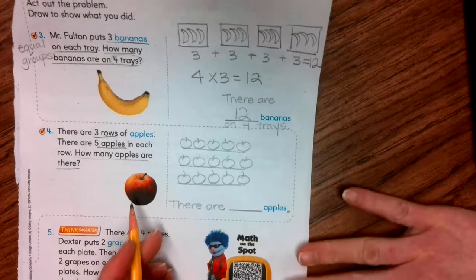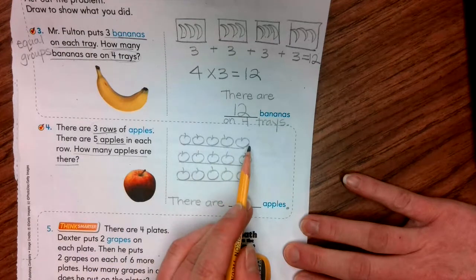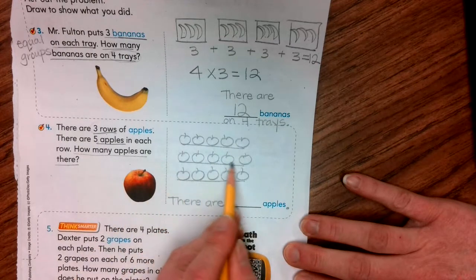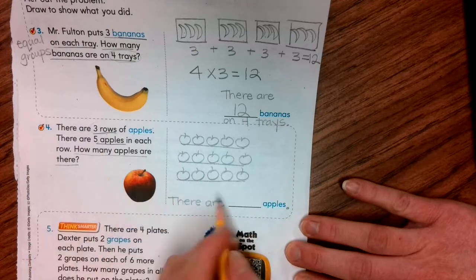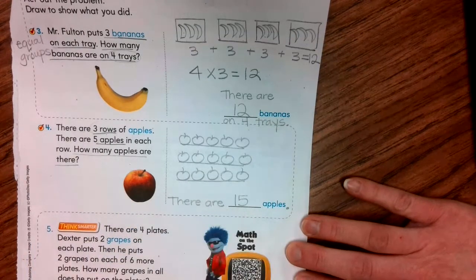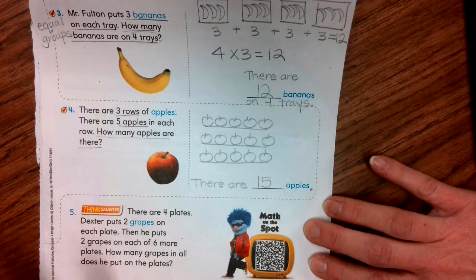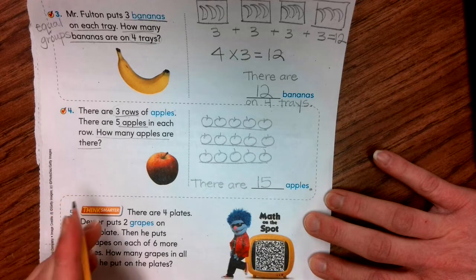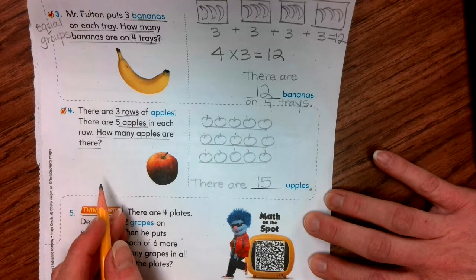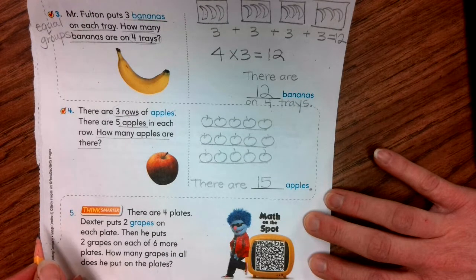Okay. So how many apples do we have here? 5, 10, 15. We have 15 apples. Now we're not done yet. We have 15 apples, but we still need to write our addition number sentence and our multiplication number sentence.